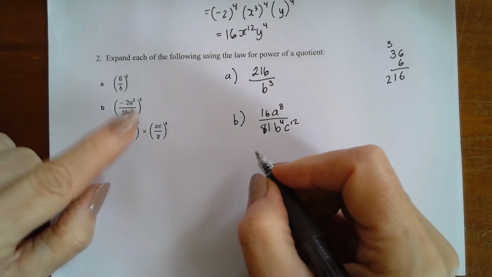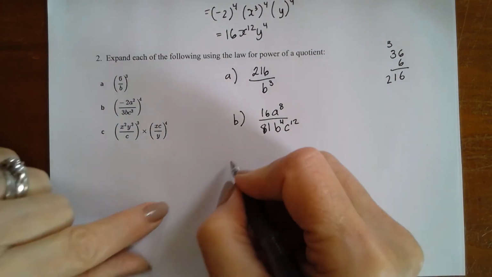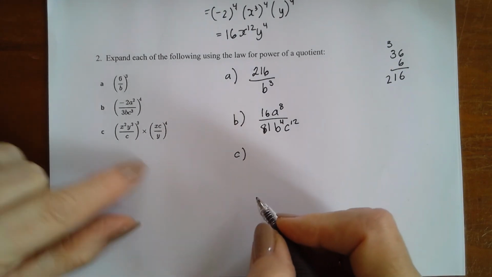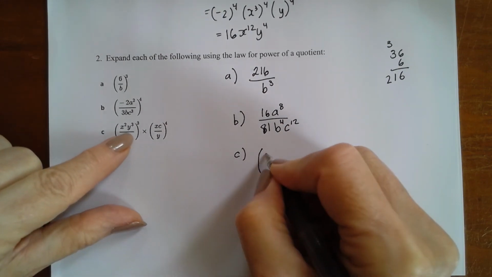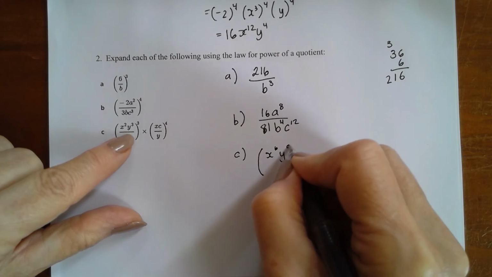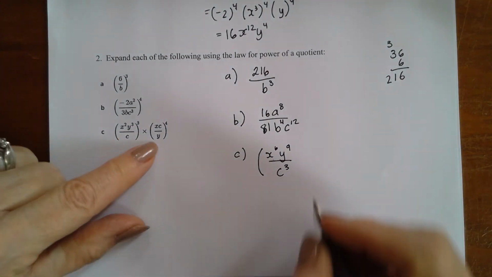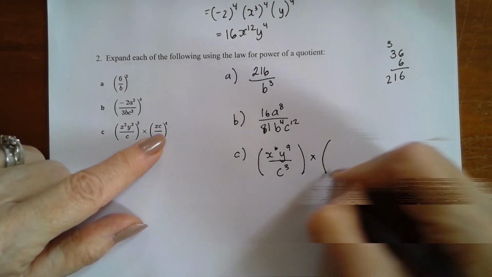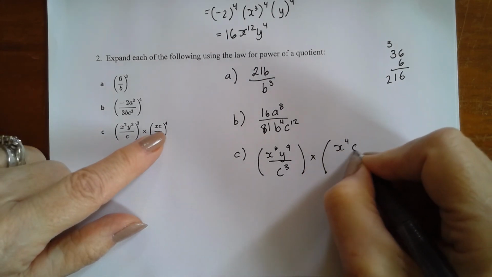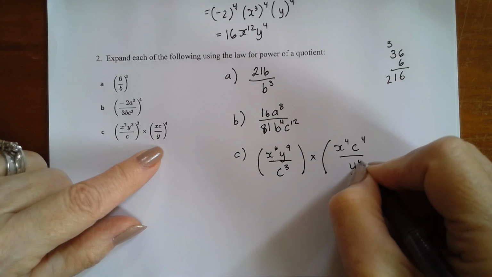All right, and this one I have to do the power, and then I have to multiply. So there's two things going on here. So I'm going to go quite quickly. I have x to the 6th, y to the 9th, over c to the 3rd. This has to multiply by each one, times x to the fourth, c to the fourth over y to the fourth.